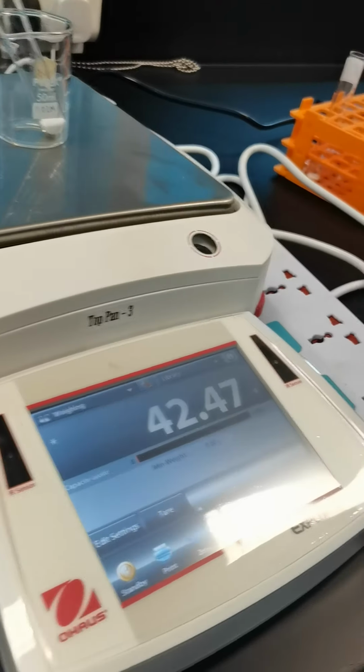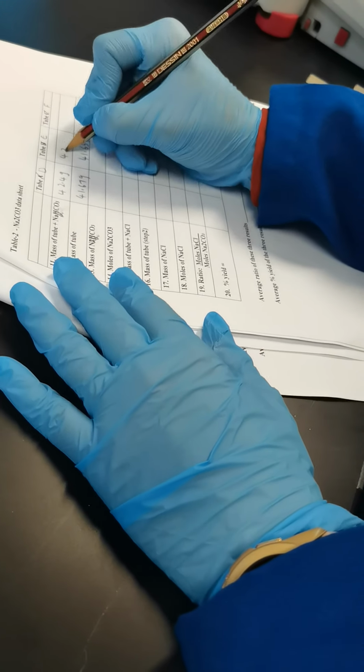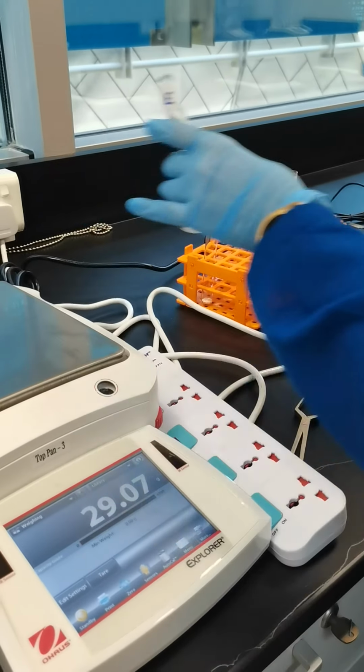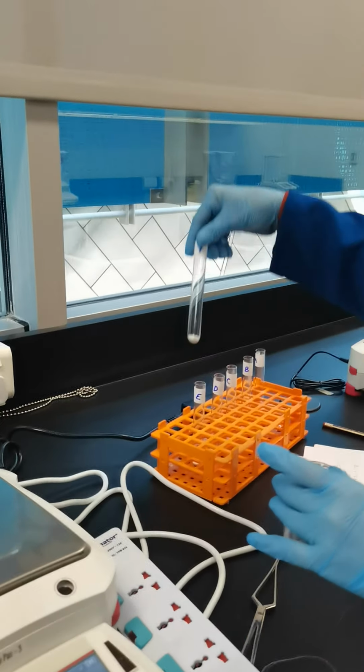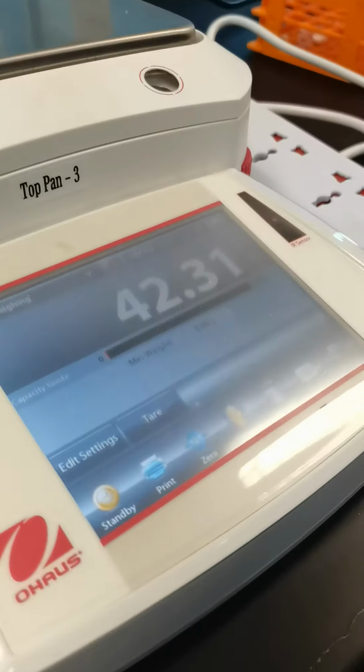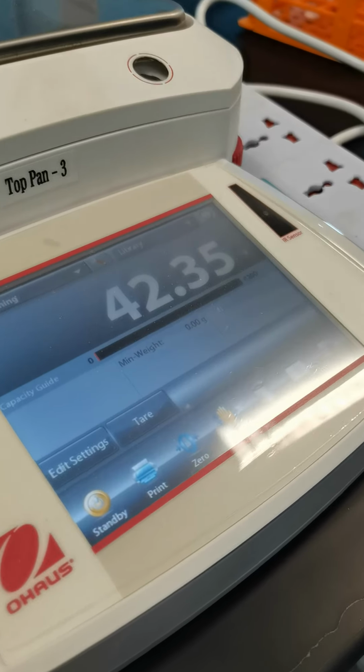That is 42.47 gram. Next, the weight of test tube F with sodium carbonate in it. That is 42.35 gram.